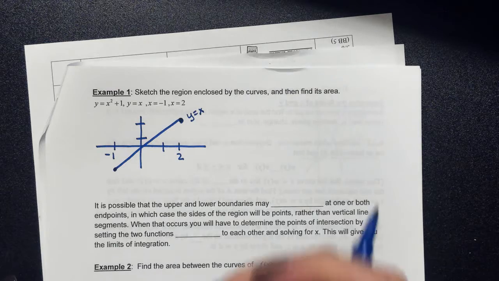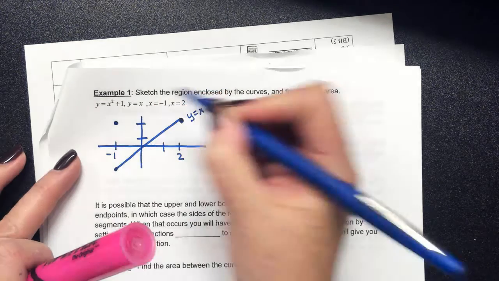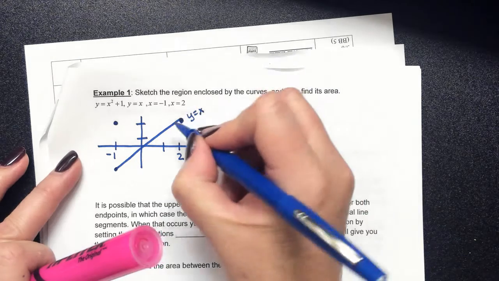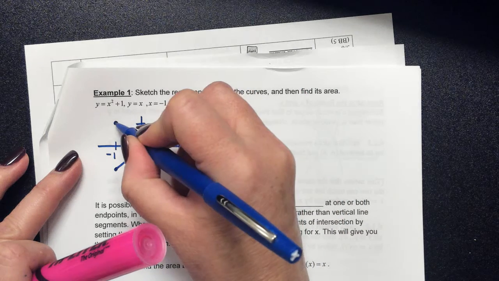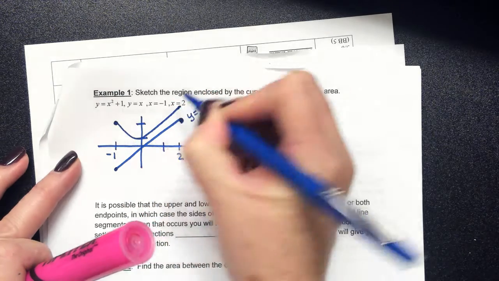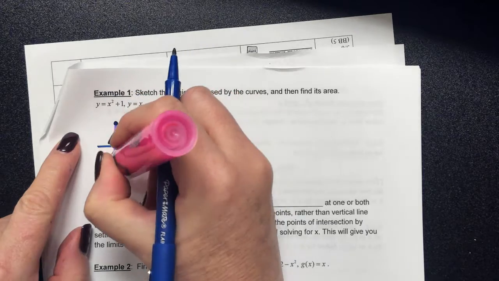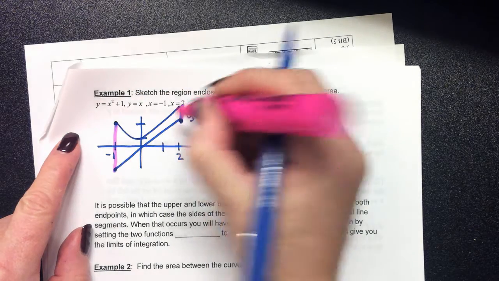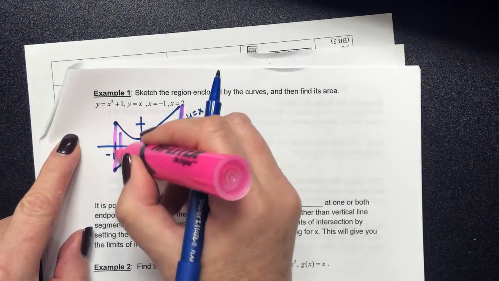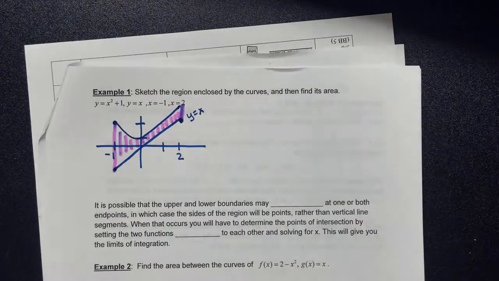Again, x squared plus 1. Here it's a parabola, so I know that this is going to look something like this. Here's my line x equals -1. Here's my line x equals 2. What I'm trying to do is calculate the area between these two curves.